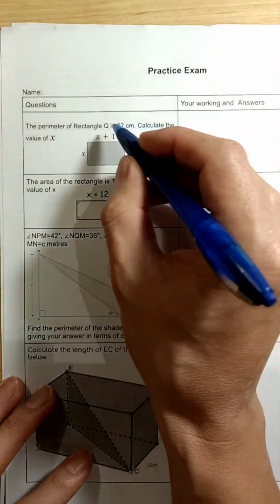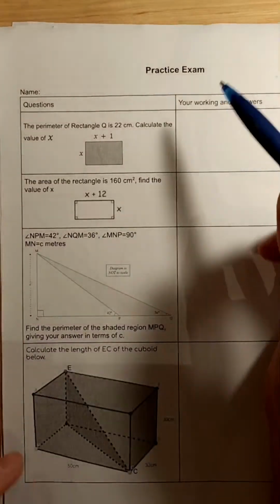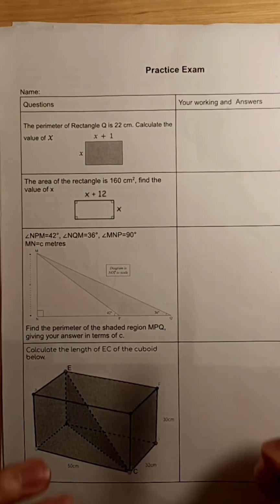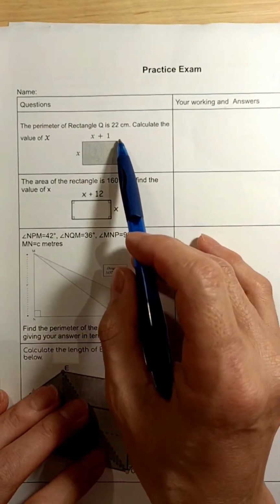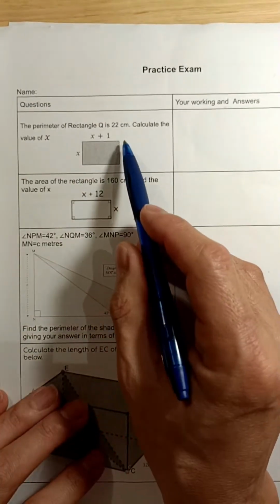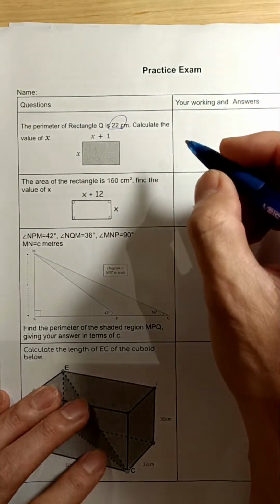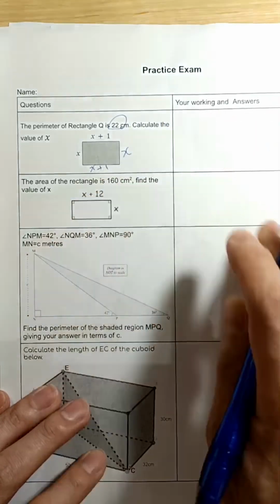Perimeter is what? Oh, there's a lot of people watching, and thank you. So what do you have to do for perimeter? What does perimeter mean? Perimeter is the distance around the shape, isn't it? So if you add them together, this plus this plus this plus this, you get 22 centimeters. So all you have to do is add all of the sides.